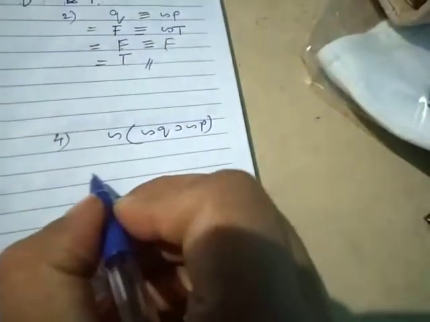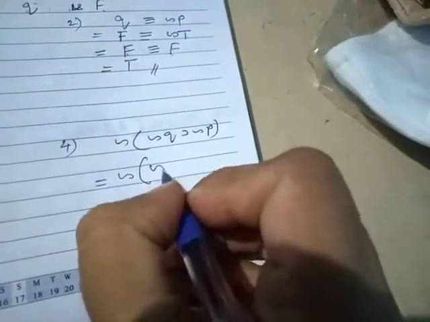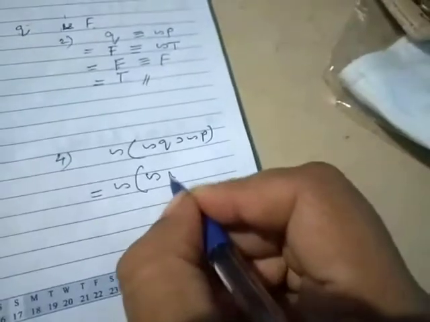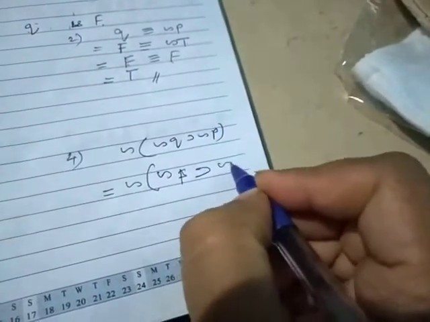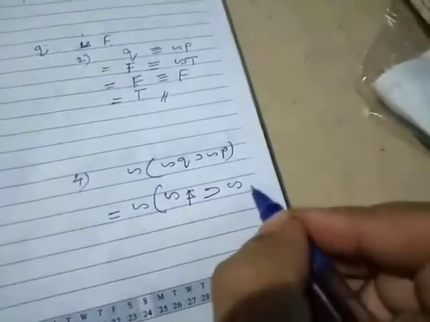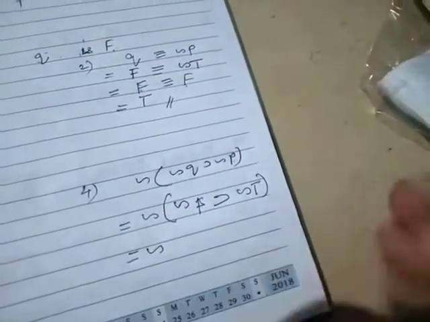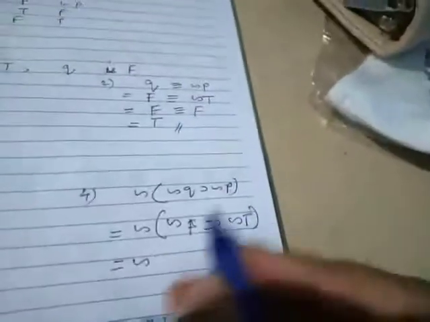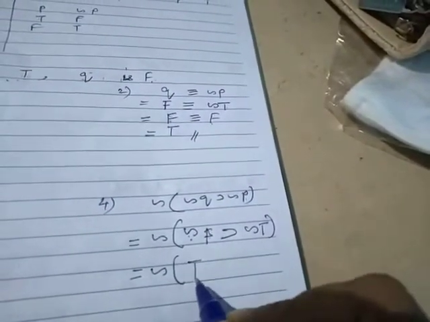Now this one. I'll put the symbols as it is first of all. Now Q is false, so I'll write false. Then I will put the function as it is, horseshoe, and then curl P. P means true. Now I will first of all do the function of the bracket. But inside the bracket there is again curl. Curl F, that is not false, that is true.